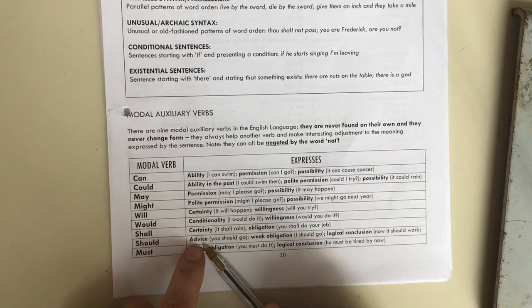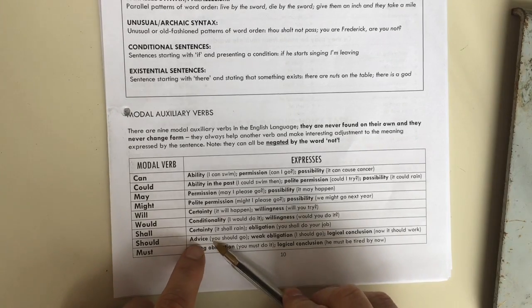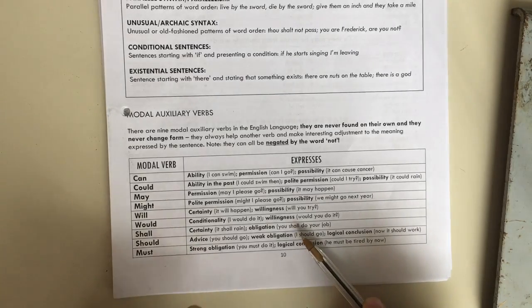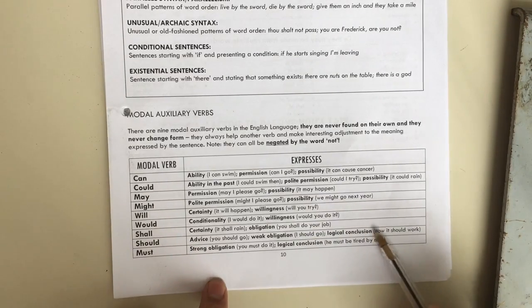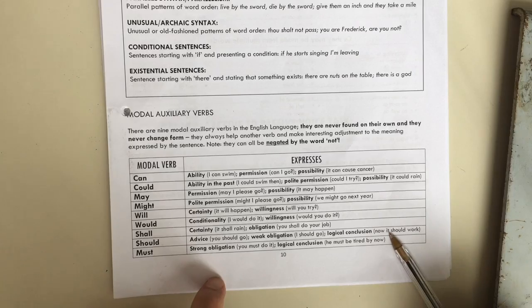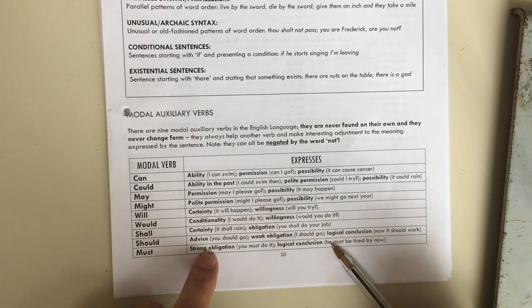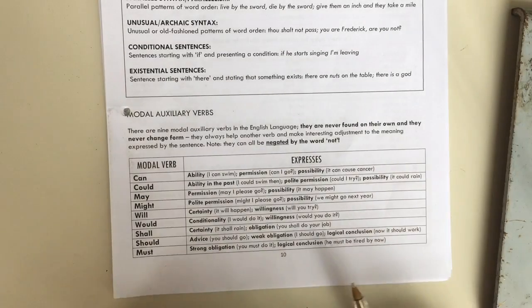"Should" is about advice, so in advice texts you might get that, or weak obligation, "I should go", but it's usually followed by "but". Or it could be a logical conclusion: "Well, it should work now, shouldn't it?" And then "must" is about strong obligation, "you must do it", or a logical conclusion, "well, he must be tired by now."